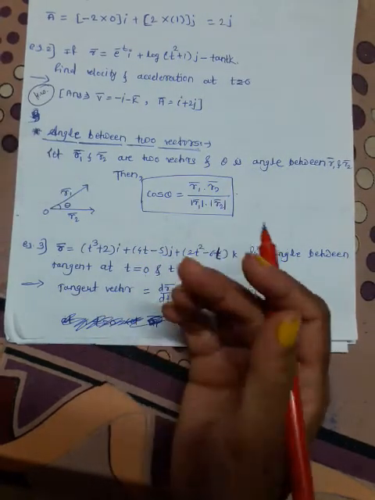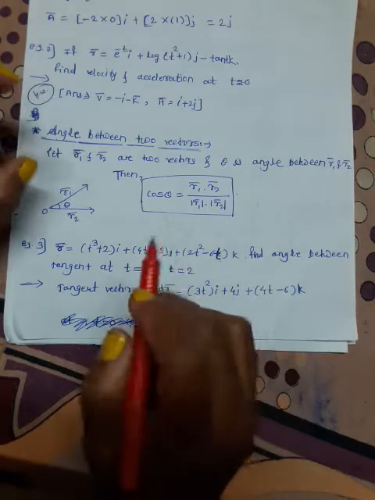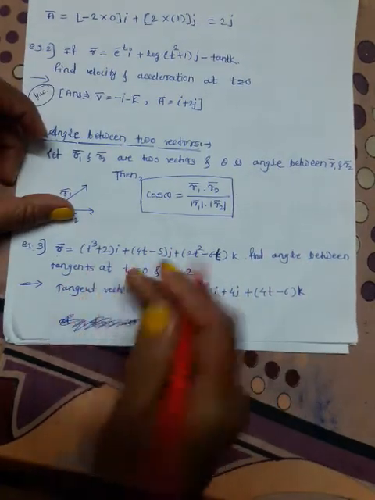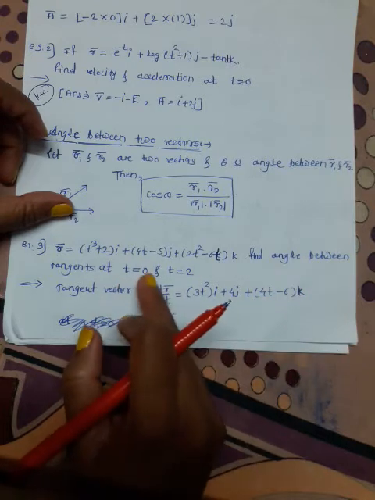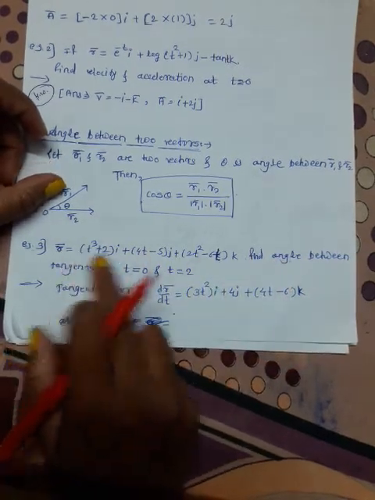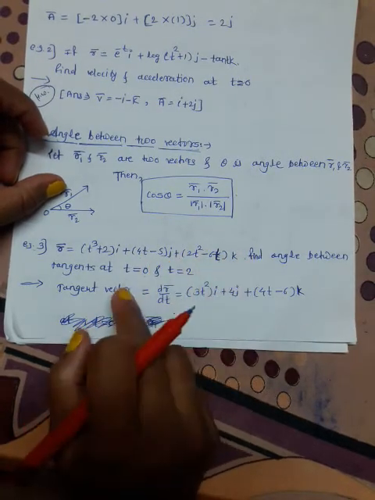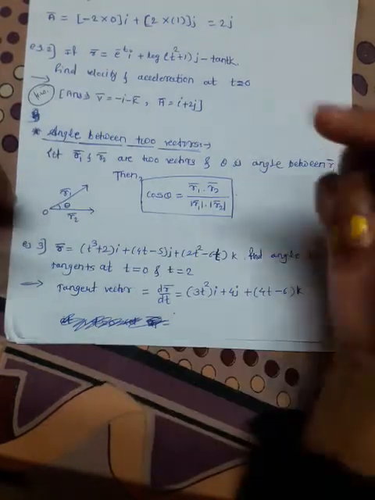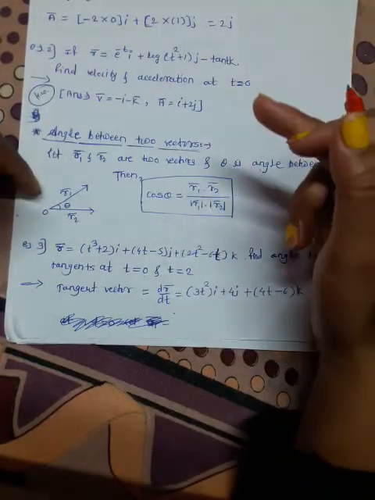Those two vectors are tangents at two different points, t equal to 0 and t equal to 2. We first find the tangent vector to this position vector, then put t equal to 0 and t equal to 2. We get two vectors, and then we can find the angle between them.